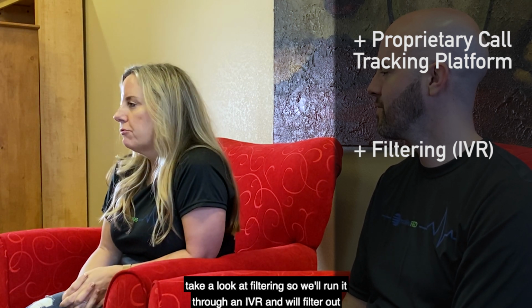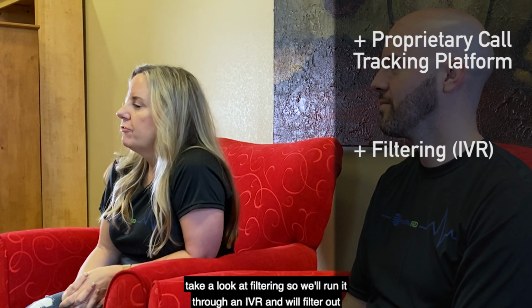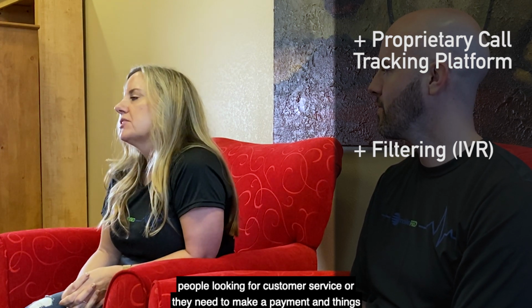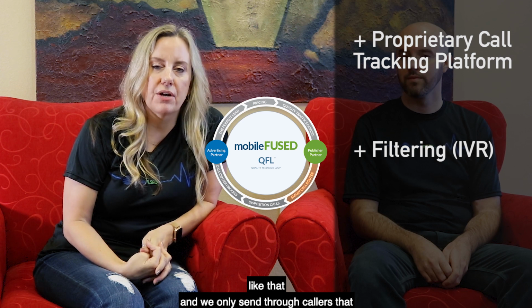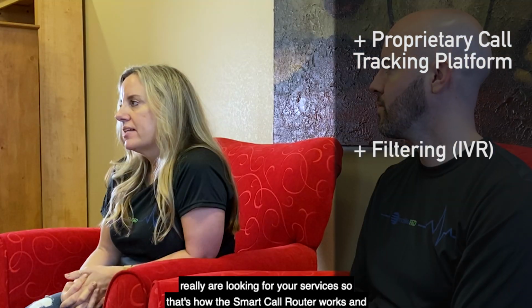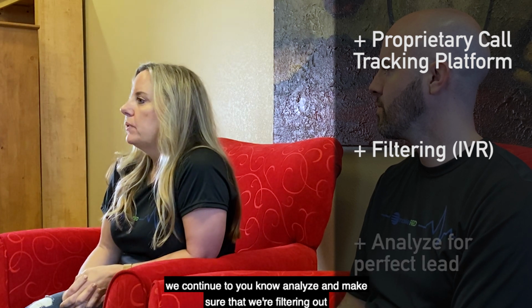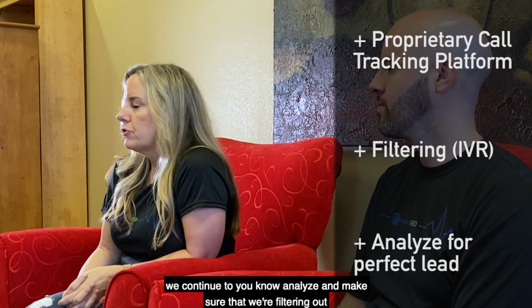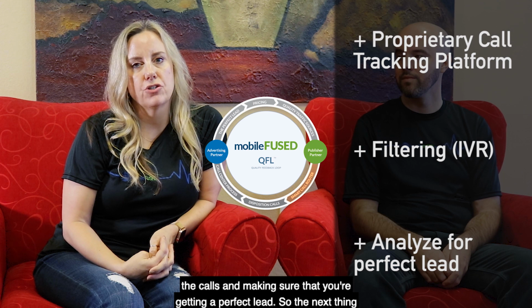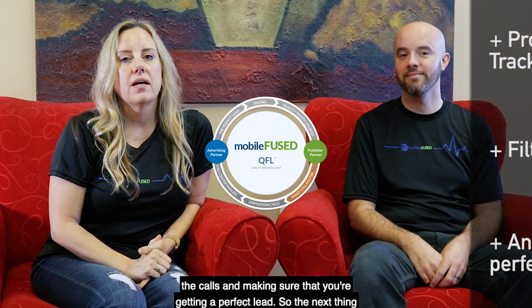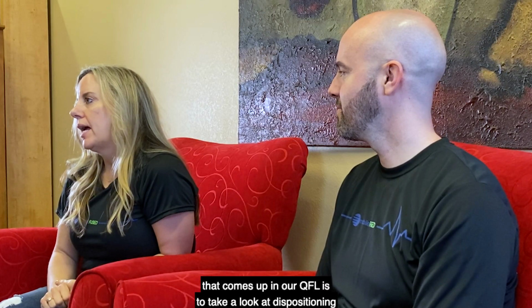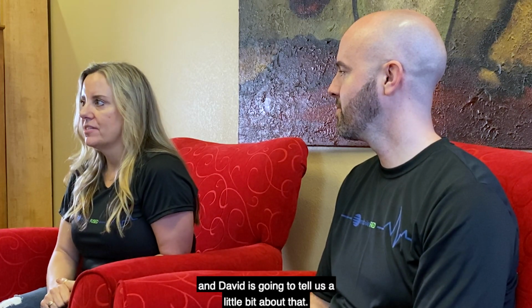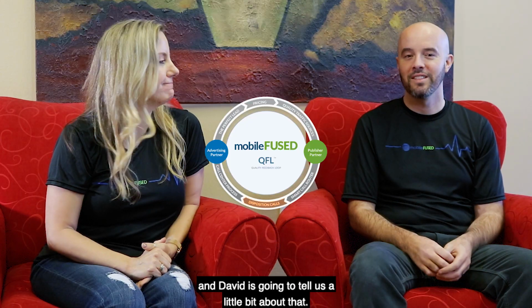So we'll run it through an IVR, and we'll filter out people looking for customer service or who need to make a payment and things like that. And we only send through callers that really are looking for your services. So that's how the smart call router works. And we continue to analyze and make sure that we're filtering out the calls and making sure that you're getting it perfectly. So the next thing that comes up in our QFL is dispositioning, and David's going to tell us a little bit about that. The call dispositioning is one of the most important parts of that process.